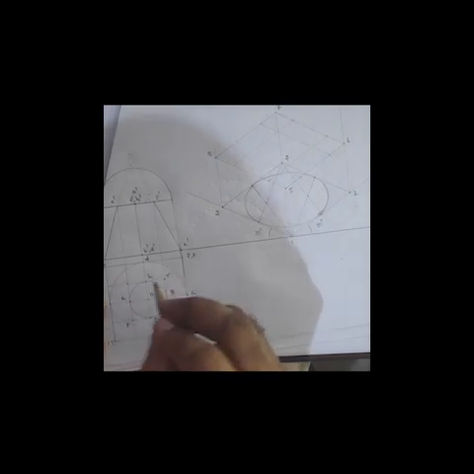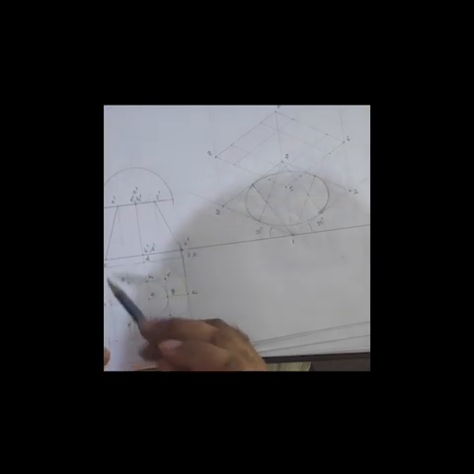Let us name the points P, Q, R and S, and fix their positions on the top surface. Point P is this much distance away from this side and this much distance away from the other side, and these two distances are the same, equal to 15 mm.